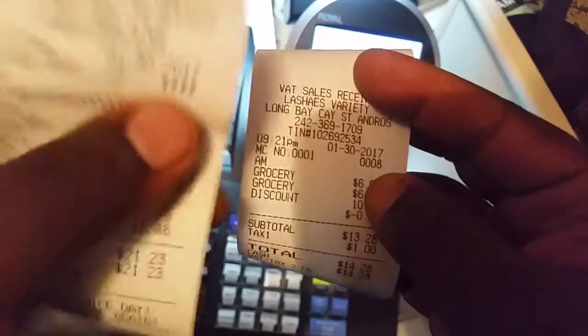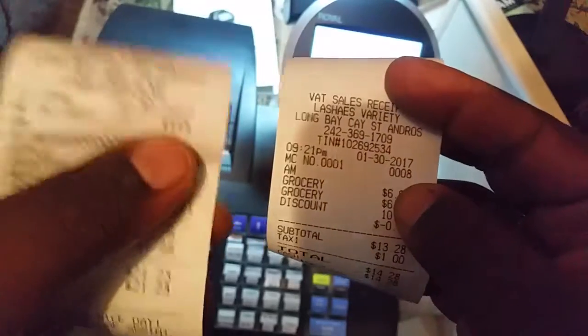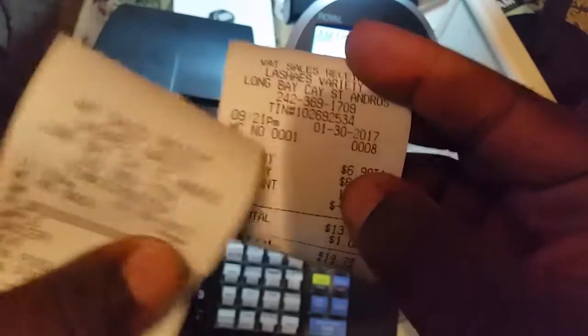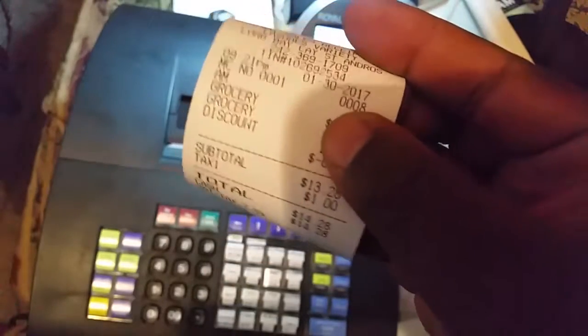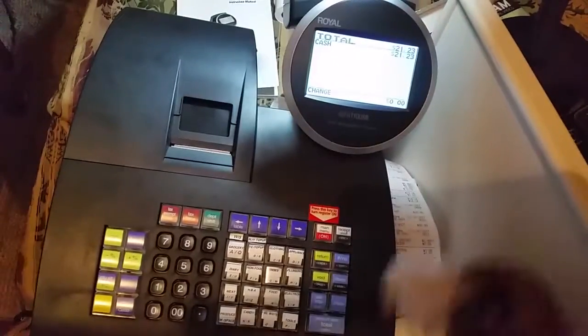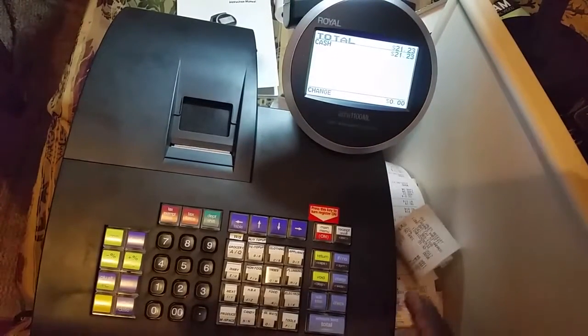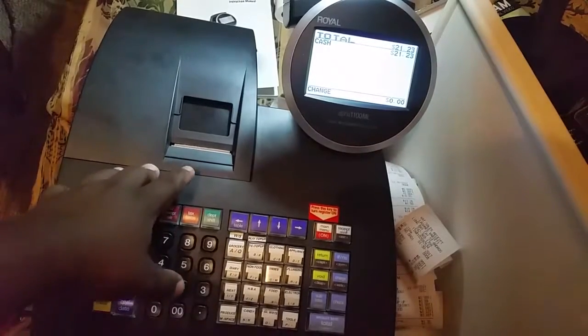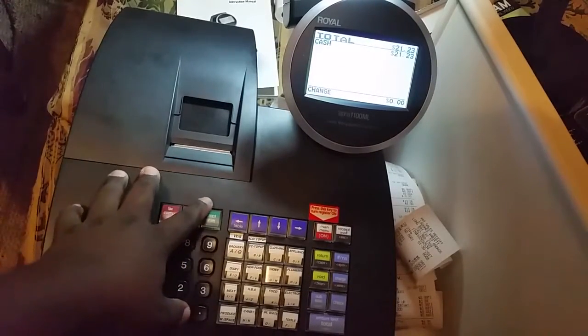Now this is training mode. So in training mode, you don't get an invoice number or a receipt number. In regular mode, you get a receipt number. So I need to be cautious, I guess, that if you're training or demonstrating, that you're out of training mode.